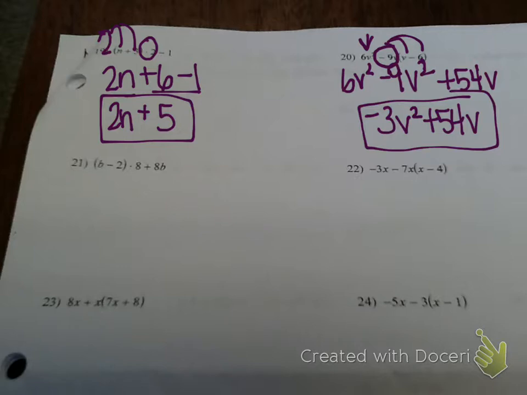Take a look at 22. It is similar to the one we just did. Once again, this negative 3x just gets brought down because negative 7x is what's being multiplied by everything. So negative 7x times x would be negative 7x squared. Negative 7x times negative 4 is positive 28x.